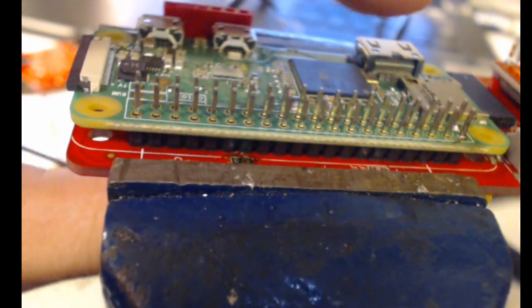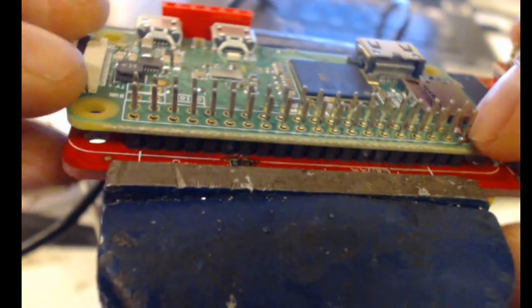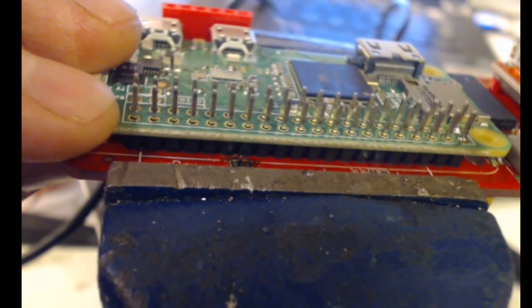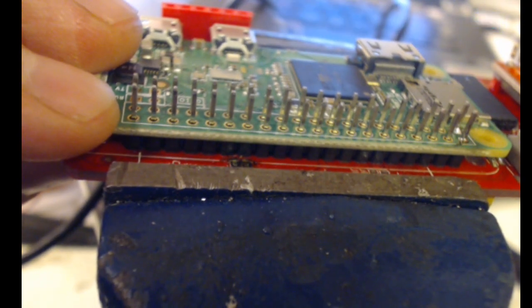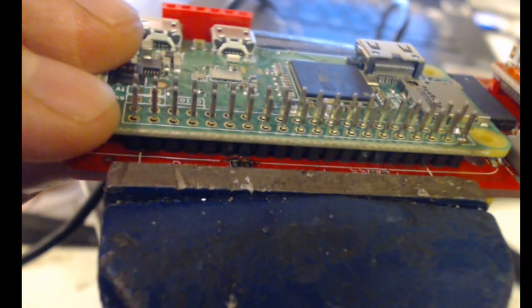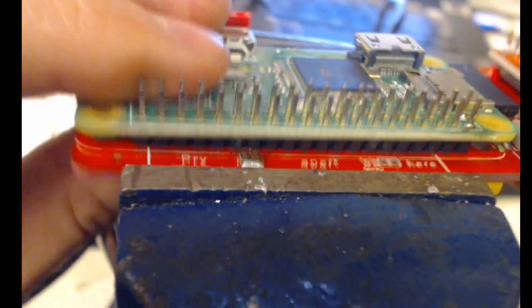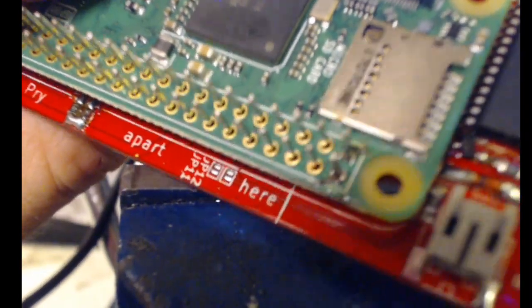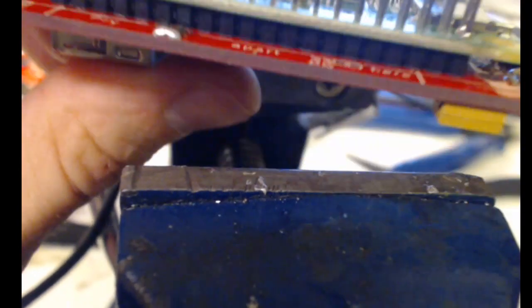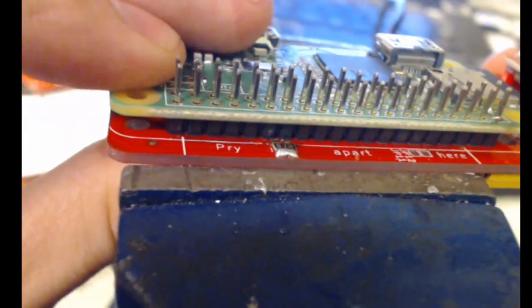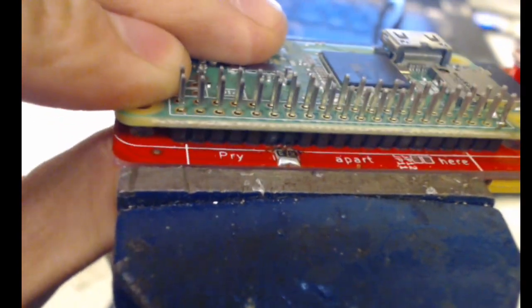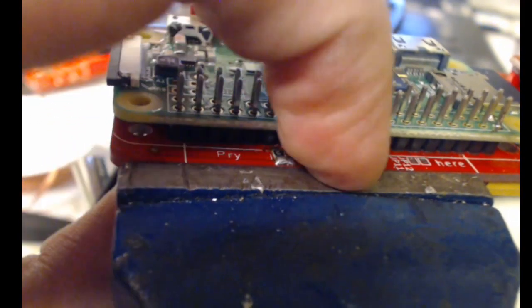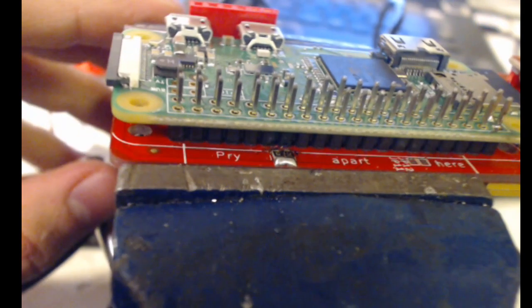So first I have soldered the 2 pins. Let me switch. Yeah, I'm going to refocus a little bit. I have soldered 2 of the pins, and they look decent enough. I'm going to solder the pins in the front first, and then I'm going to switch the side and solder the pins on the back.